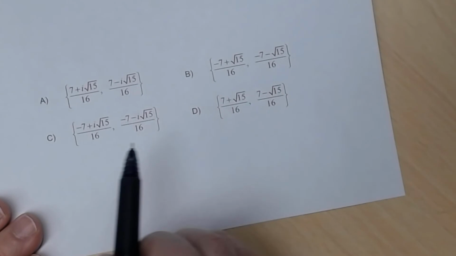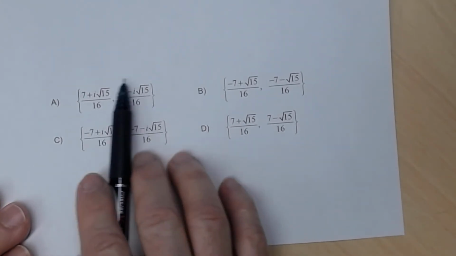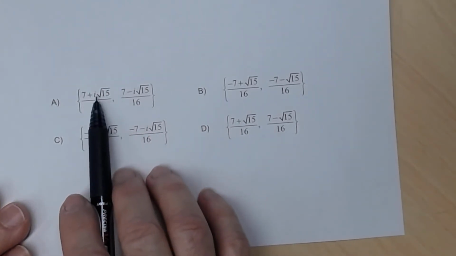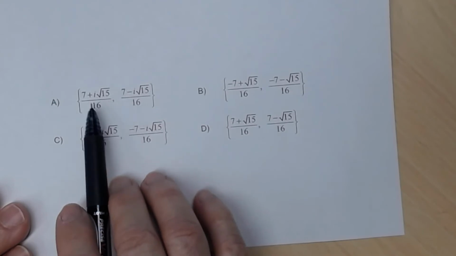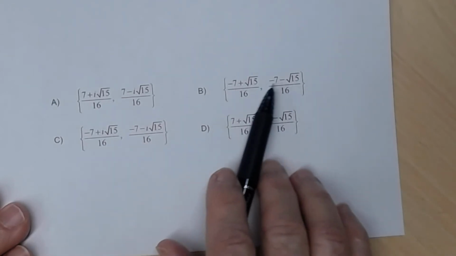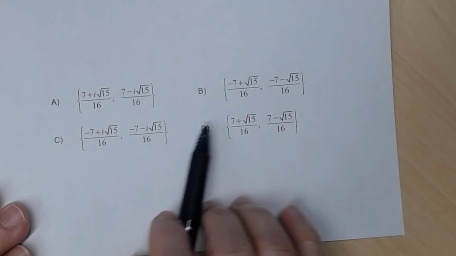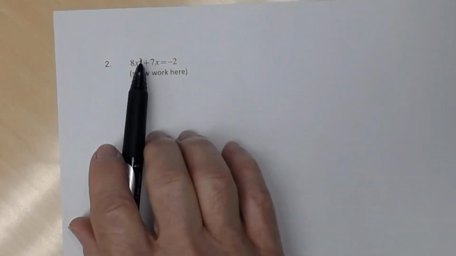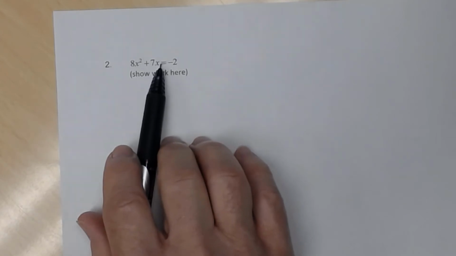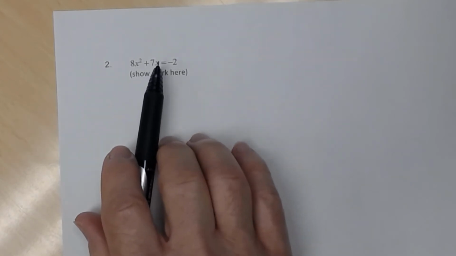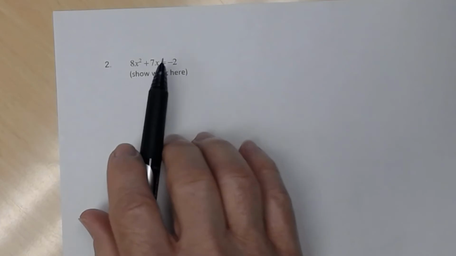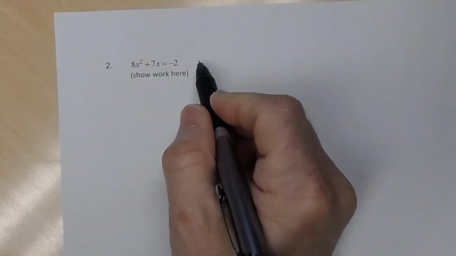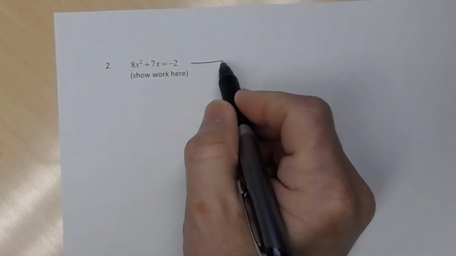All right, number 2. So again, if you notice your choices, they're either imaginary, so you have an i here, the imaginary number, or the choices are irrational. So I don't have any rational solutions. So that implies that I'm not going to even try to solve this by factoring. I'm going to use the quadratic formula. But again, it's got to be in standard form, so I got to rewrite this.